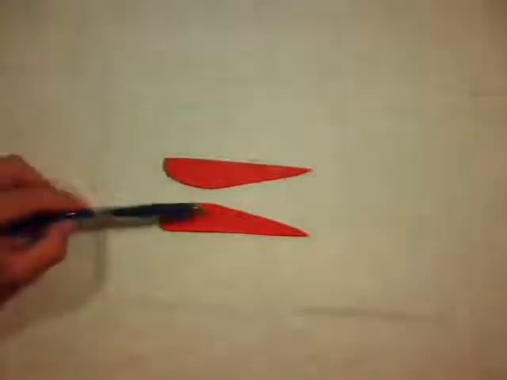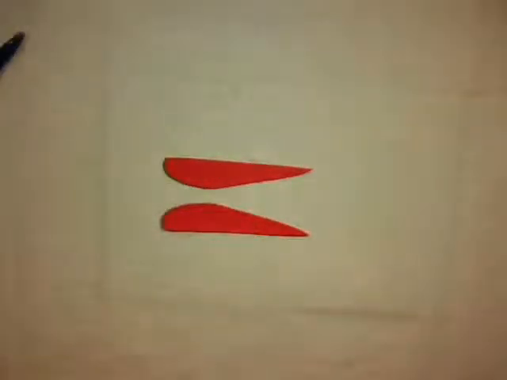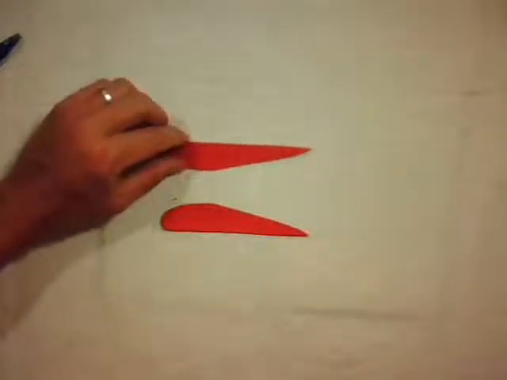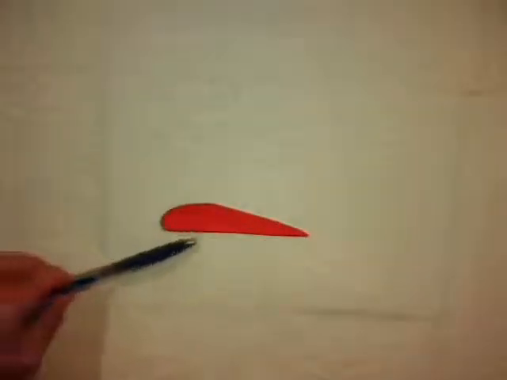Bernoulli also said that at the thickest part of your venturi, the pressure will be at the least. Okay, right, now I'm going to show you something. I'm going to take the top part of our venturi away, and what you see now is a very, very basic cross section of a standard wing.